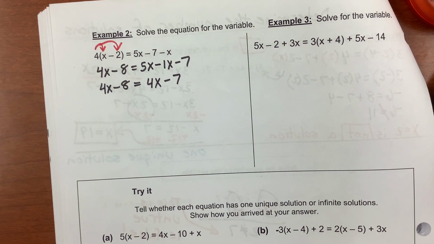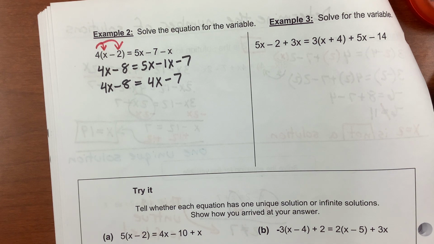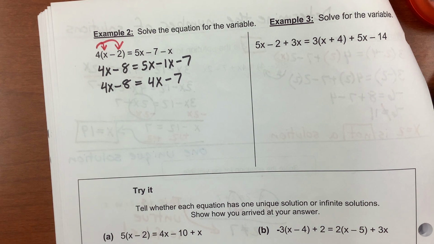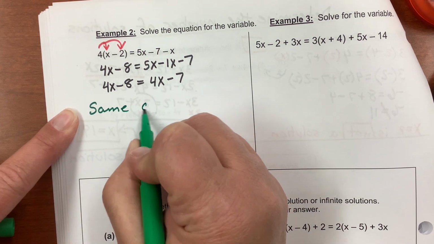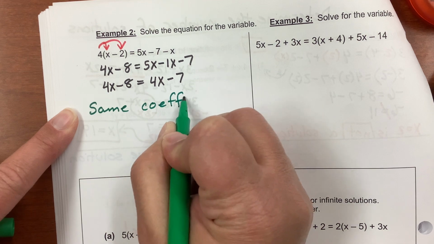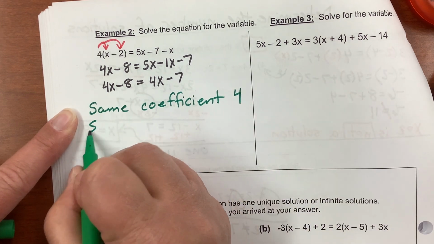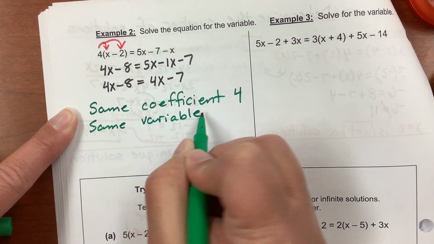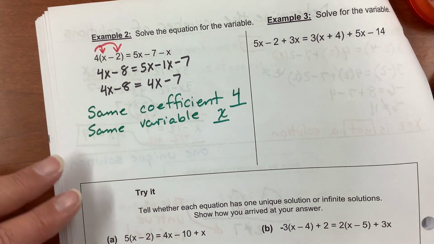Now let's take a look at this. What do they have that's the same? Yeah, that's the same variable, and they also have the same coefficient. That's the number next to the variable. So I'm going to start with that. They have the same coefficient, and that's 4. And they have the same variable, and that's x, but they have different constants.